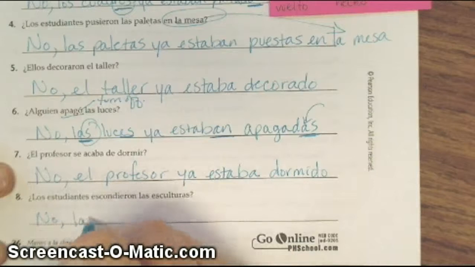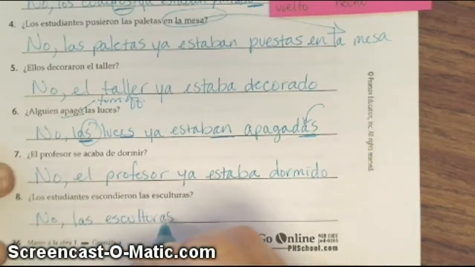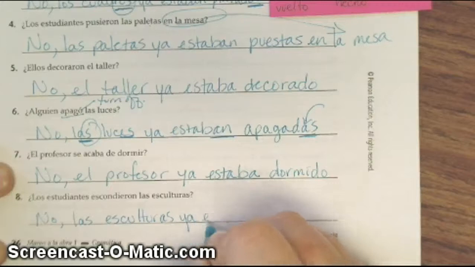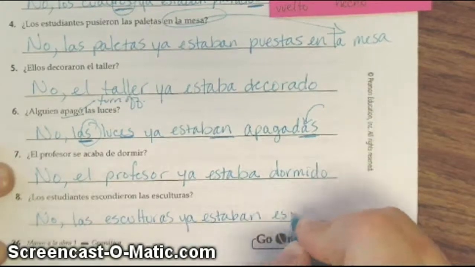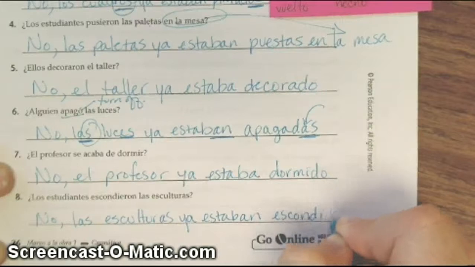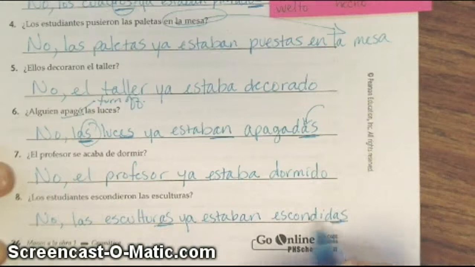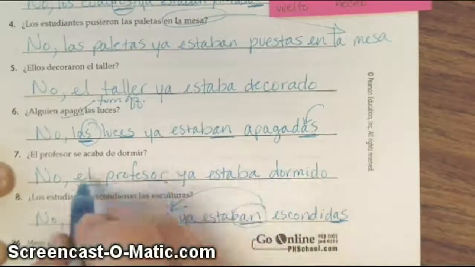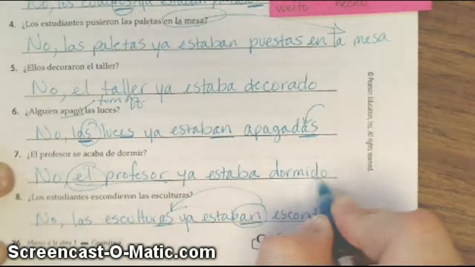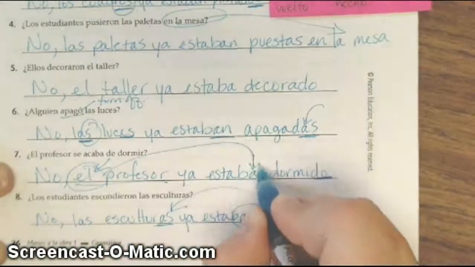No, las esculturas ya estaban escondidas. All right, so esculturas, as, because this is plural. El profesor is masculine, so this is going to be masculine. This is singular, so that's singular.